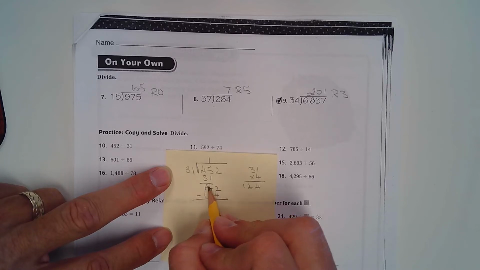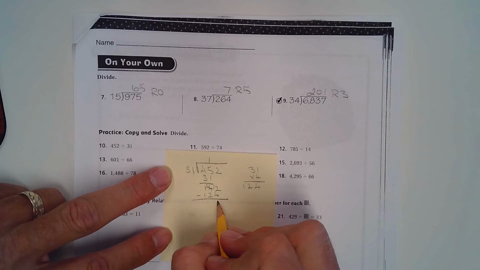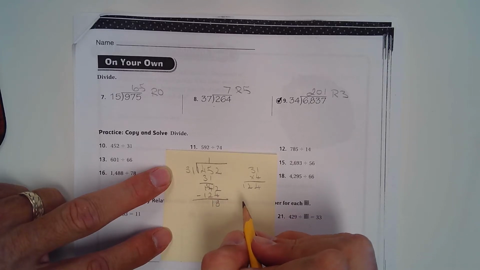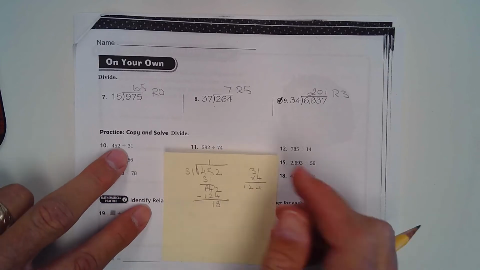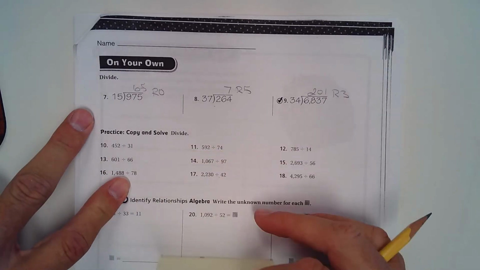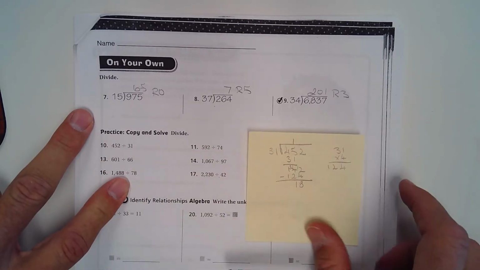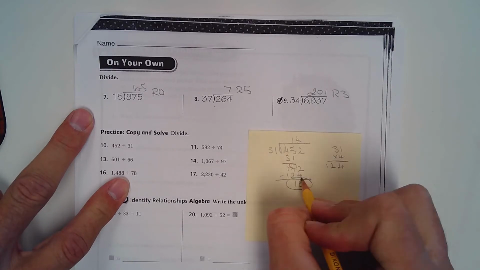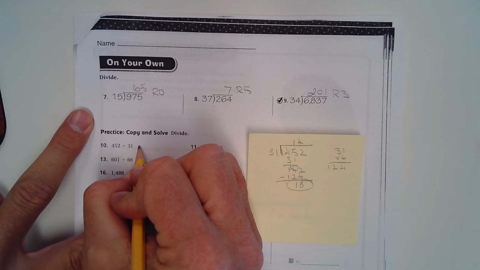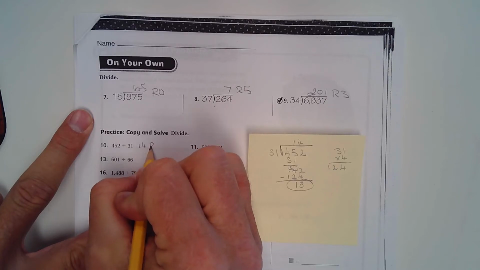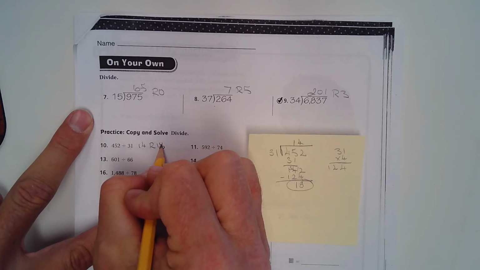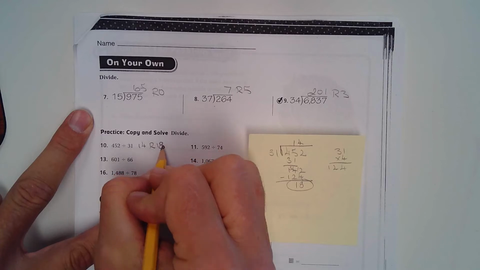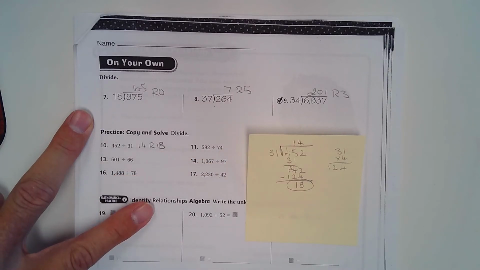It becomes a 3. We borrow. So that's 8. 2 from 3 is 1. And so the answer for number 10 is going to be 14, remainder 18. I'm going to write that down here. 14, remainder 18. There's number 10 done for you.